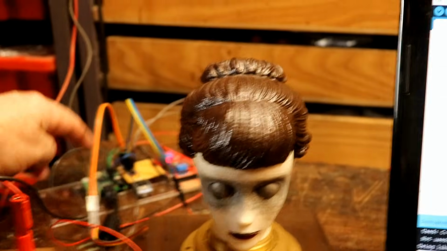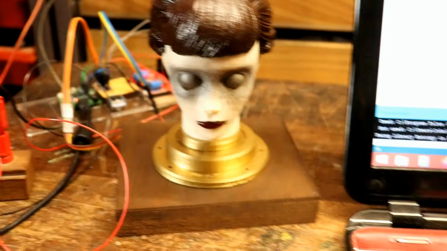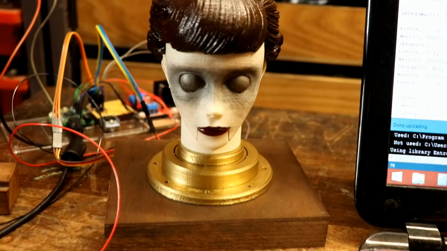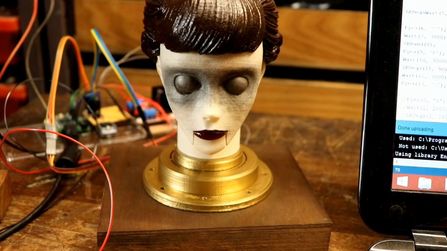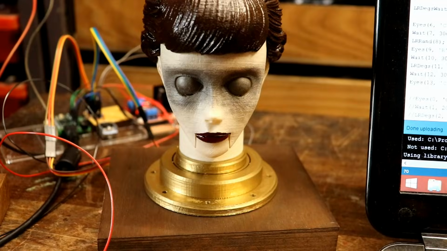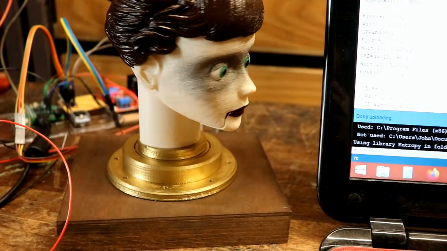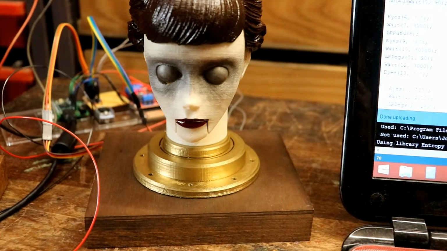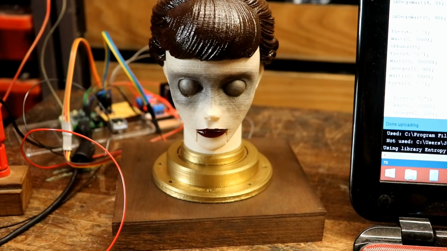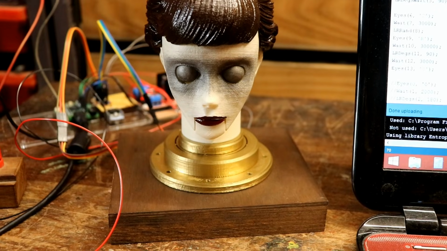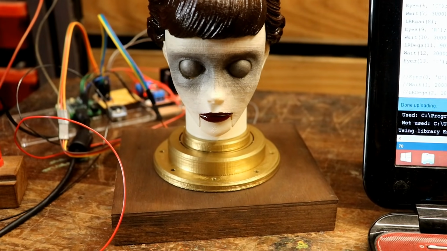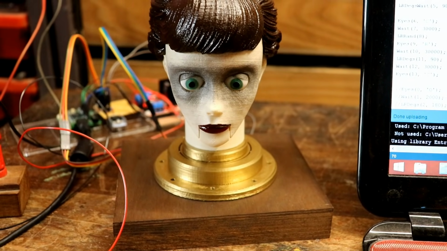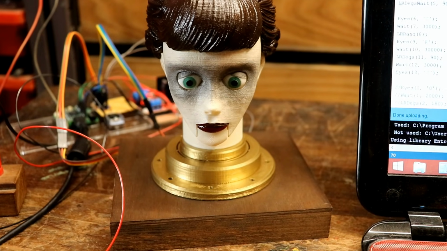Shall we see? I've uploaded it, so I'll just press the reset on the Teensy. And I'm not worrying about the speaking yet. I'm going to do that afterwards. I'm just thinking about the instructions for how to wire her up so she can actually move. So she's closed her eyes, and then hopefully she's going to start twitching and moving and blinking and things in a random way.